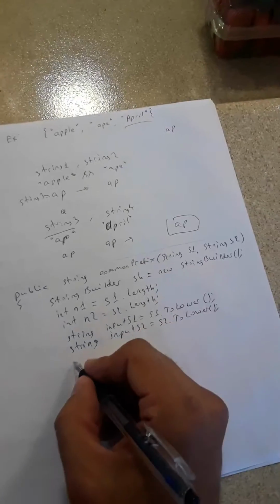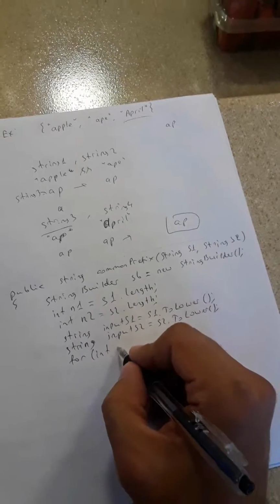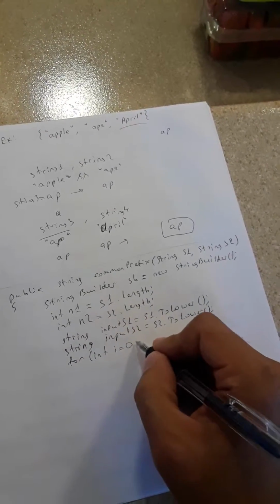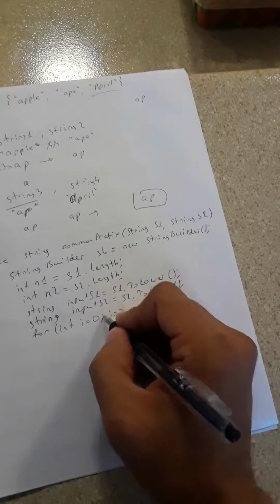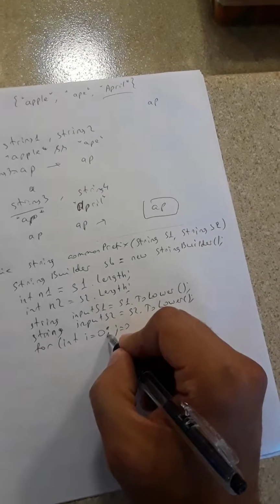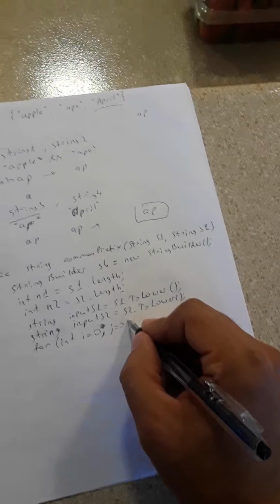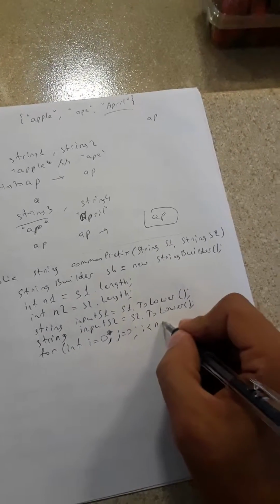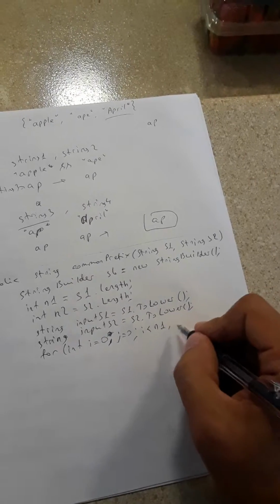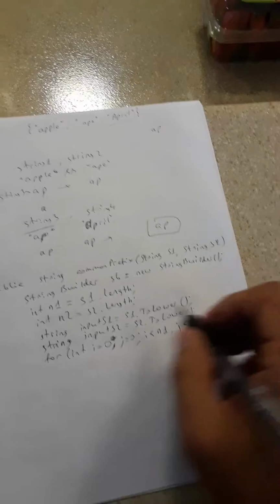And after that, I will declare a for loop with two variables, i for the first string and j for the second. So i will run until it reaches the end of n1, and j will run until it reaches n2, the length of each input string.